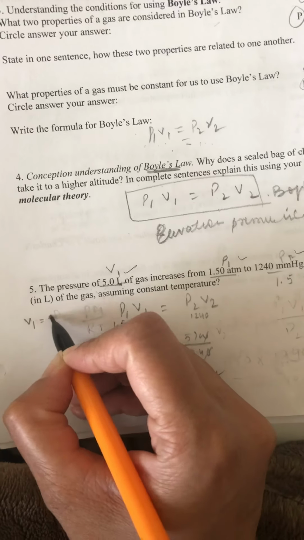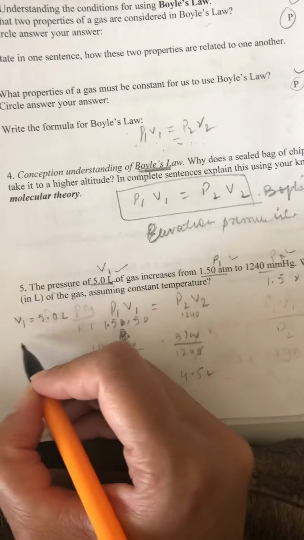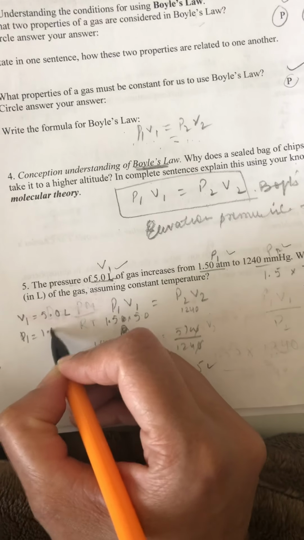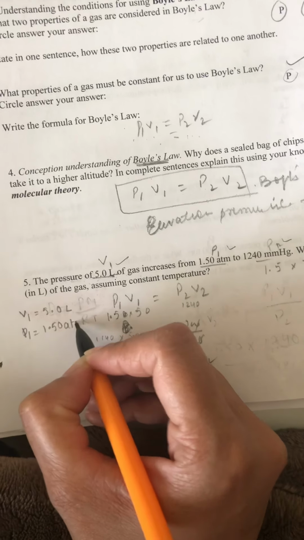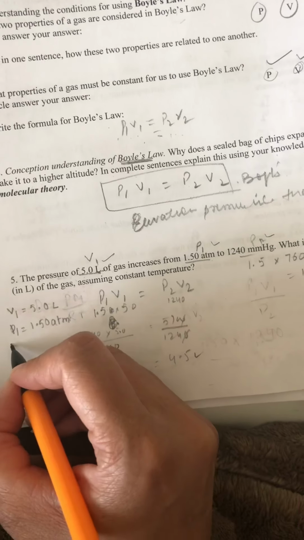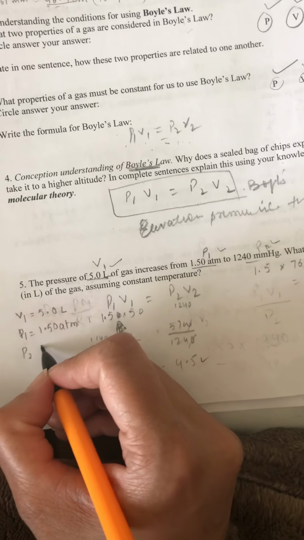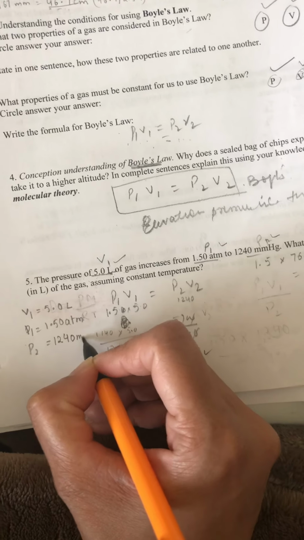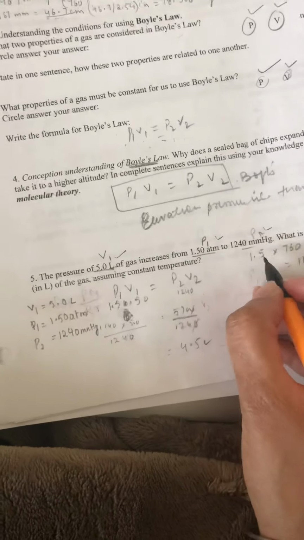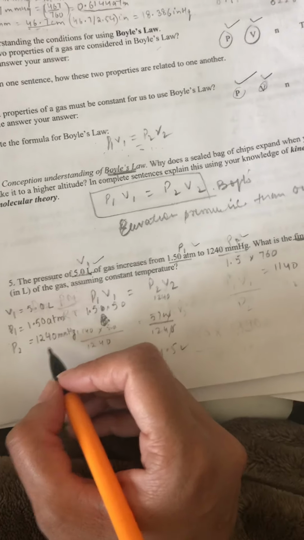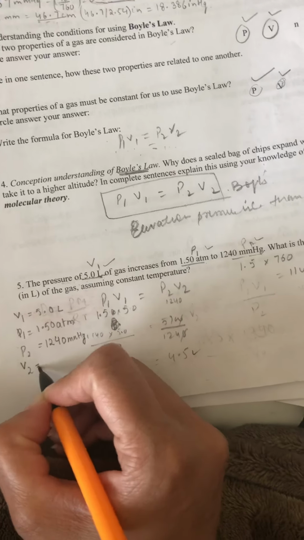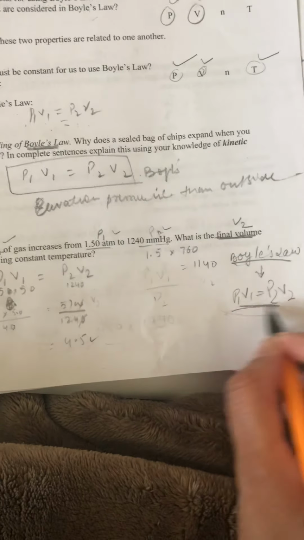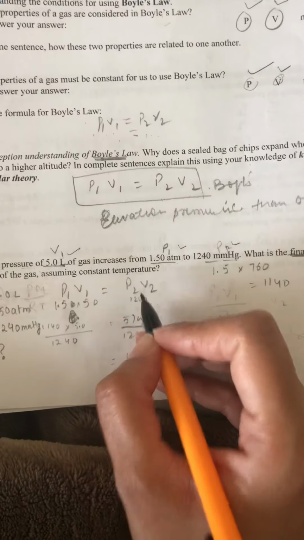V1 equals 5.0 liters, P1 equals 1.50 atm, and P2 equals 1240 mmHg. We're going to find V2, and since we know the formula, we just plug in the values.